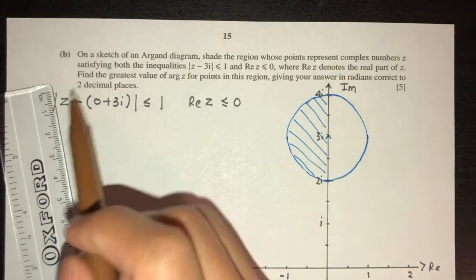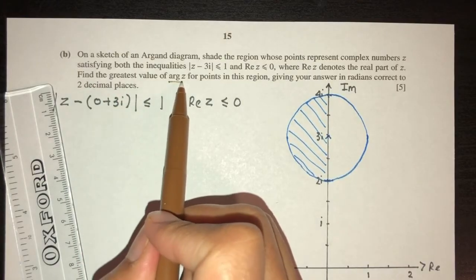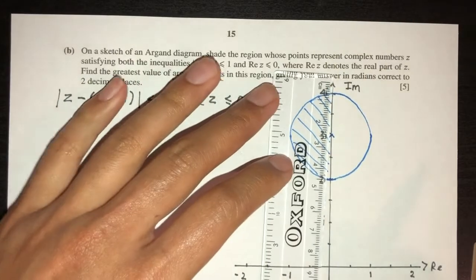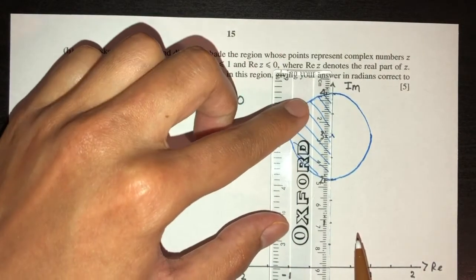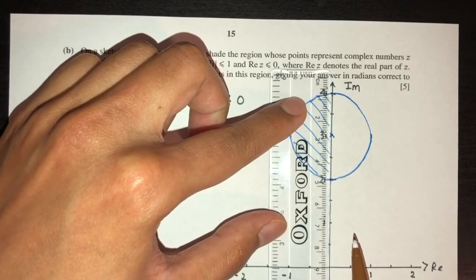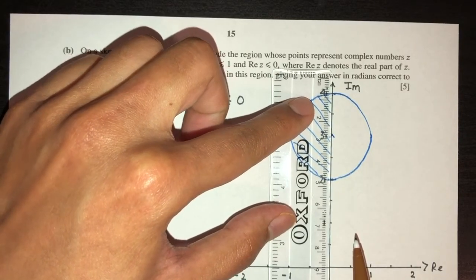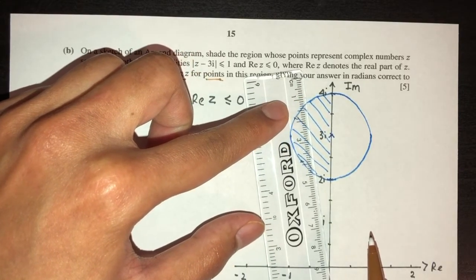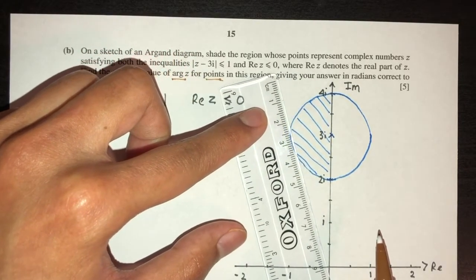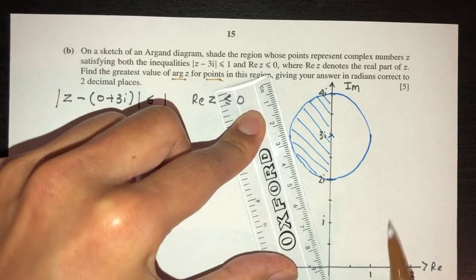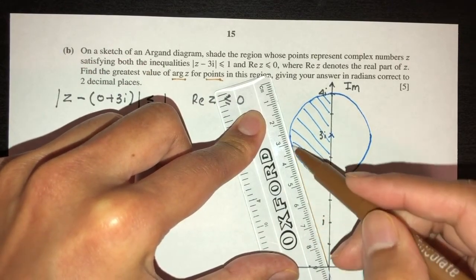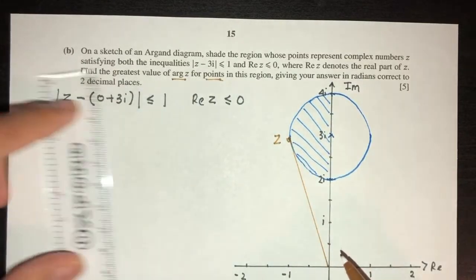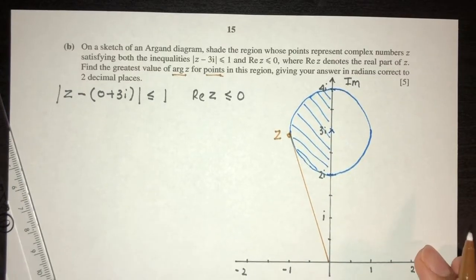Now part 2 here is find the greatest value of the argument of Z for the points in this region. So we have to test and see. Okay, so let's say my point Z is somewhere around here. My argument will not be the greatest. Now if I can move the furthest away, my argument will be increasing. So that is the furthest away I can move. From this point to this point, that point will be the largest value where Z can be. So my argument can be the greatest.